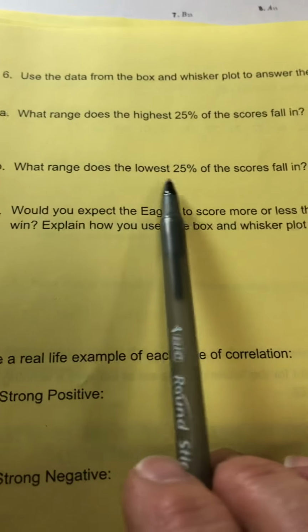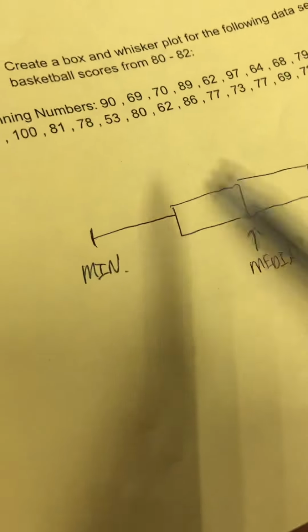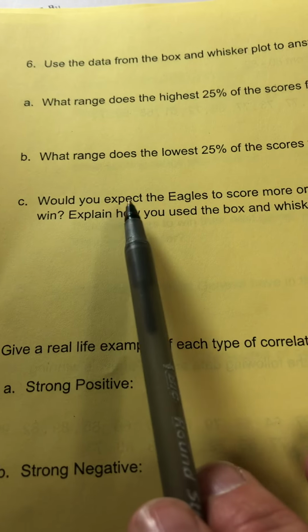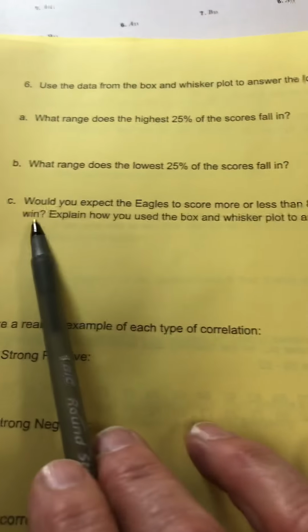B, what range does the lowest 25% of scores fall in? So the lowest is down here, so your minimum to this first quartile here. C, would you expect the Eagles to score more or less than 85 points in their next win?